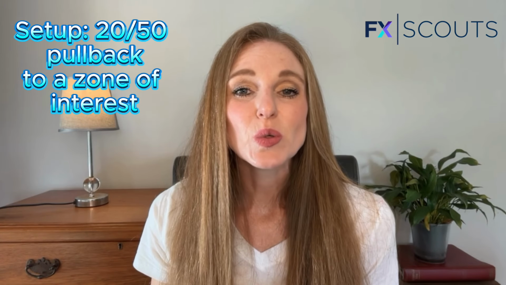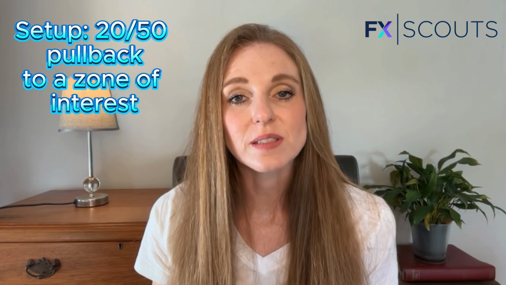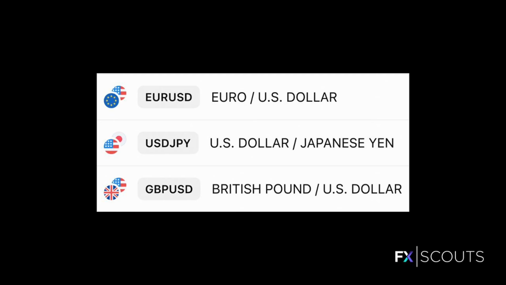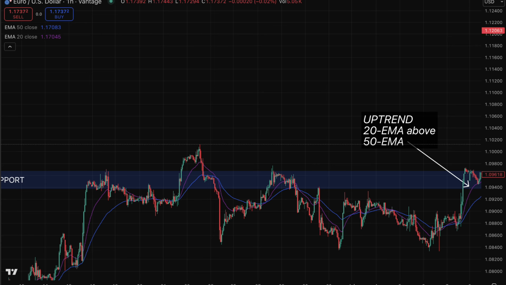So the setup that we'll use is a 20/50 pullback to a zone of interest. And it works based in liquid Forex pairs like all the major pairs, the EUR/USD, the USD/JPY or the GBP/USD. And it also works well on major indices. So for a long trade, you'll follow these steps. Confirm that the 20-period moving average is above the 50-period moving average and that both averages slope upward.